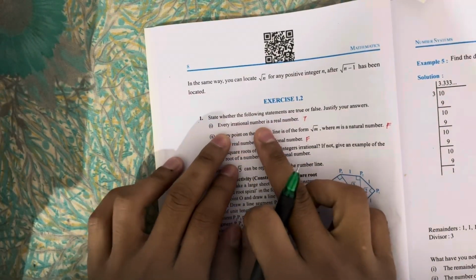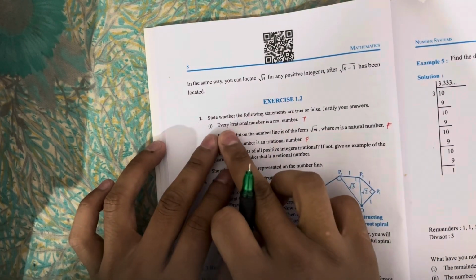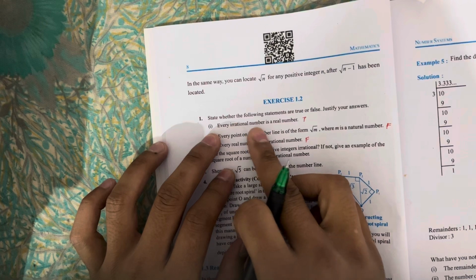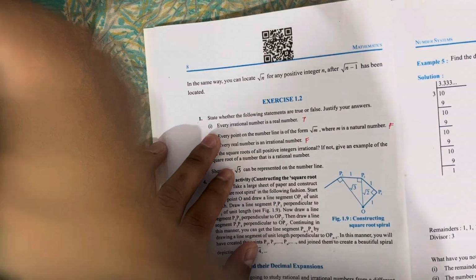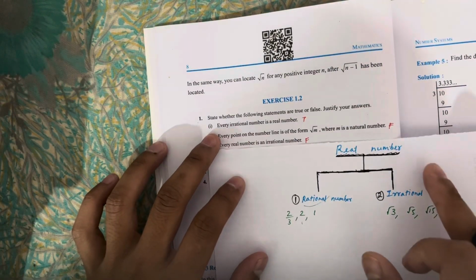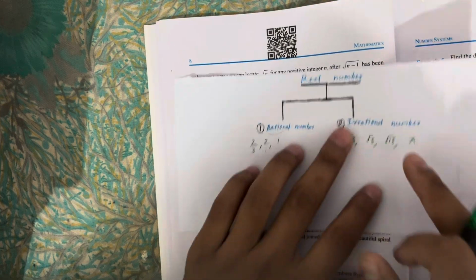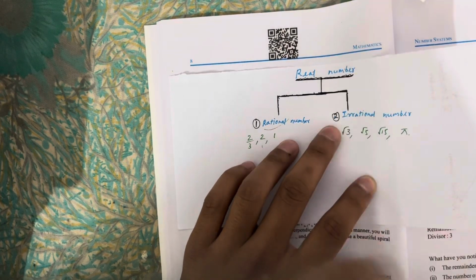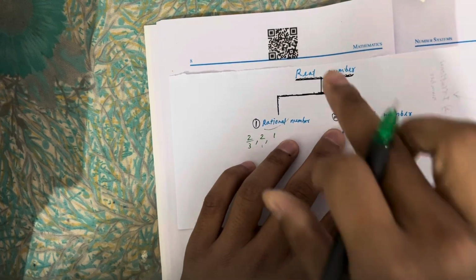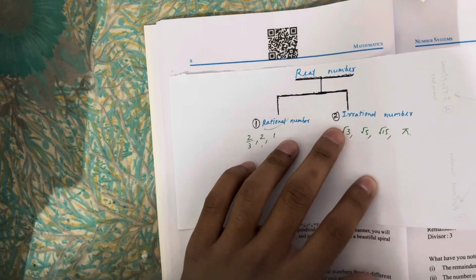Now we are going to solve question number 1. Let's see if this statement is true or false: every irrational number is a real number. Yes, this statement is true, because real number is made up of irrational number.